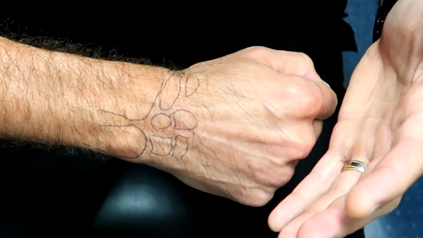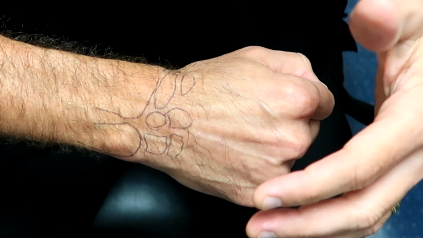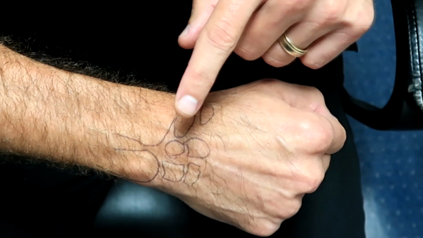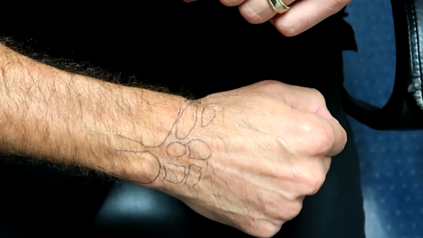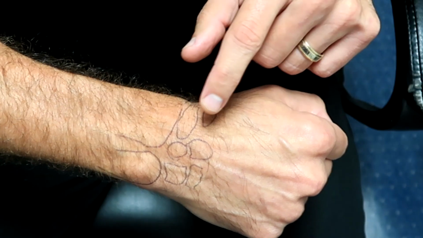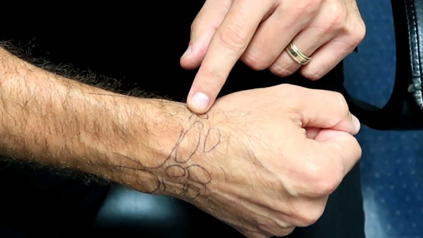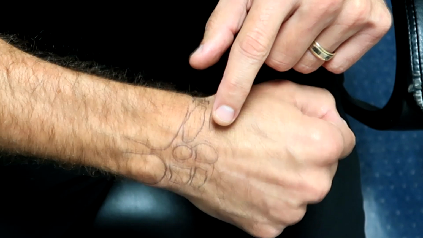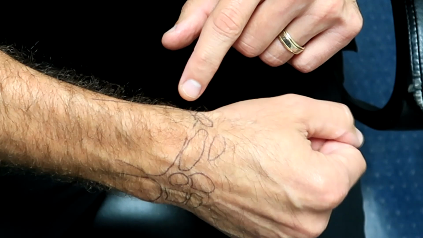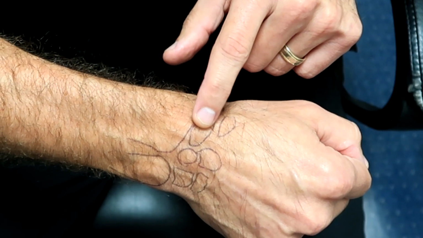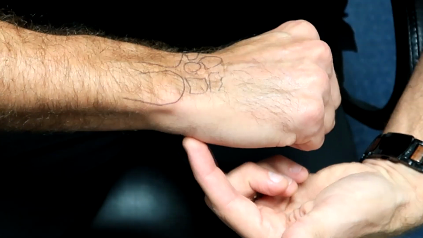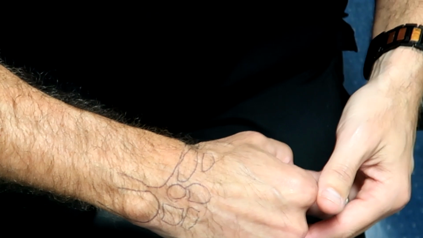Now, I can't show you all of them because some of them require two hands to show you, but this will get you a good idea of how we're doing it. So now I made some marks on my wrist to show you where the bones are. Right here is the radius, right here is the ulna, and then we have the trapezium, trapezoid, capitate, and the hamate. And then here we have the scaphoid, we have the lunate, we have the triquetrum, and the pisiform is on the other side. We're not going to worry about that in this video.